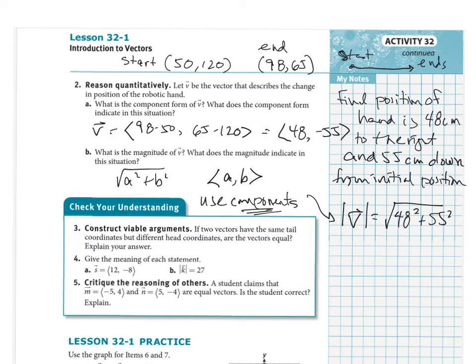So if you're going to use your calculator and be lazy with your parentheses, drop the negative. Put this in the calculator, and we actually end up with a whole number of 73. And so the magnitude of this is 73 centimeters. So the component form, the left, right, up, down, would be the one we just answered: 48 to the right and 55 centimeters down, whereas the magnitude is like the hypotenuse, the straight line distance. So if we were just to go directly there, the straight line distance would be 73 centimeters.